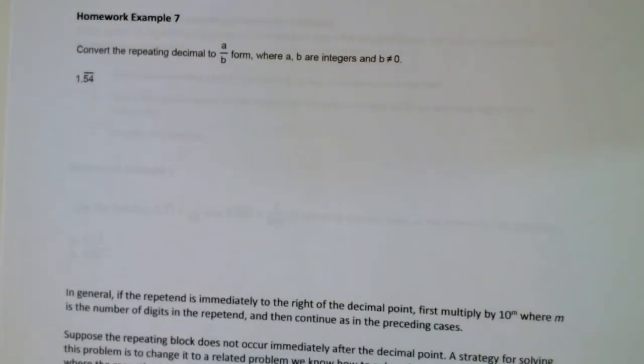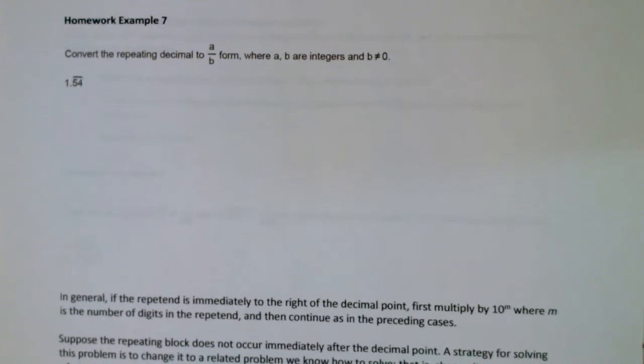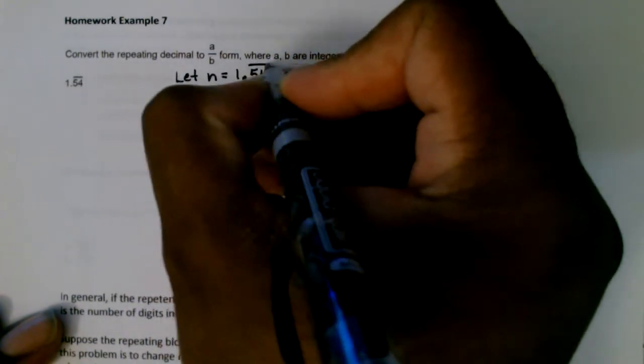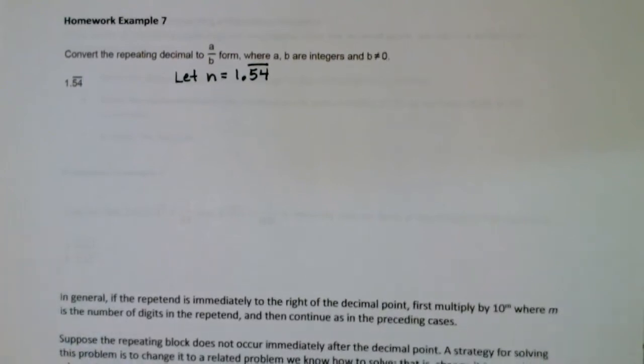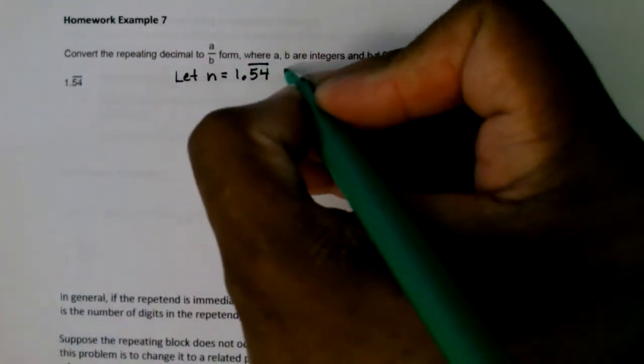Here's another one of these. Let's say we got 1.54, where only the 5 and the 4 are repeating. And we want to convert that repeating decimal to a fraction in the form of a over b, where a and b are integers and b is not equal to 0. So we'll follow that procedure by letting n equal 1.54, where the 5 and the 4 repeat. That will be equation number 1.